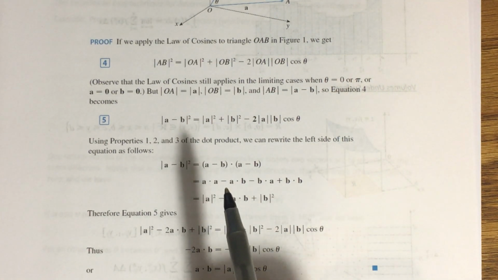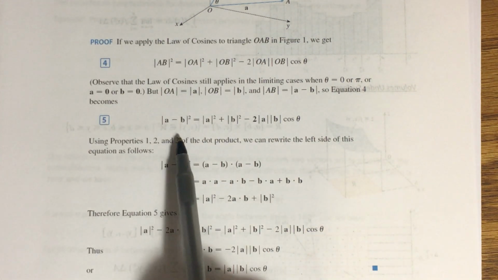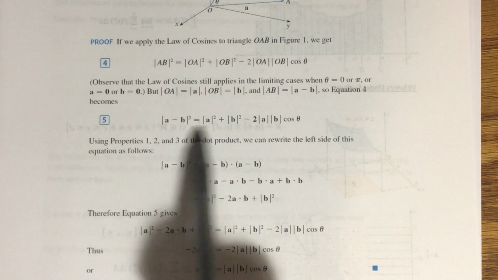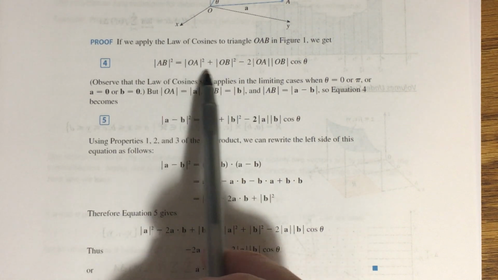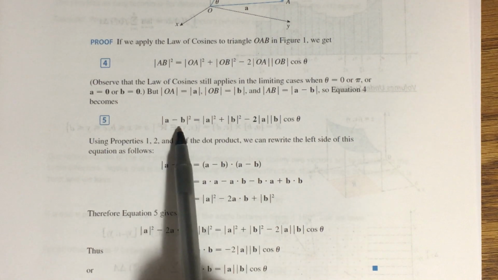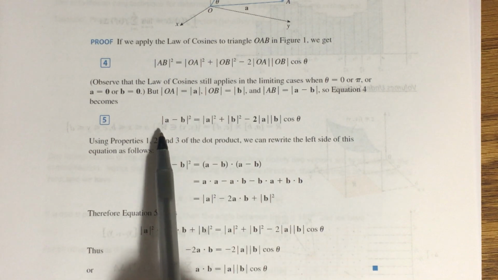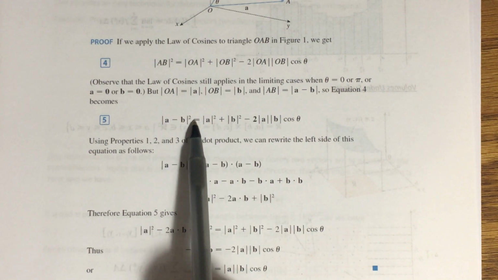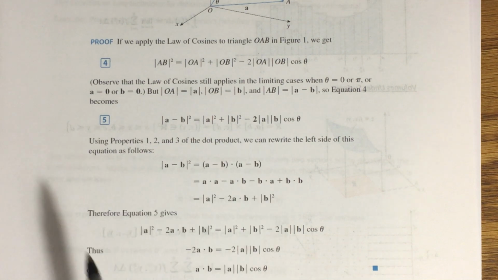Okay. Now this proof is cut right out of your book, so I'm going to jump past this part right here. What we're doing here is we're replacing this notation with line segments with the magnitudes of the vectors that represent those line segments. So really, this is the same thing as saying the magnitude of a minus b squared equals the magnitude of a squared plus magnitude of b squared plus, and so on.